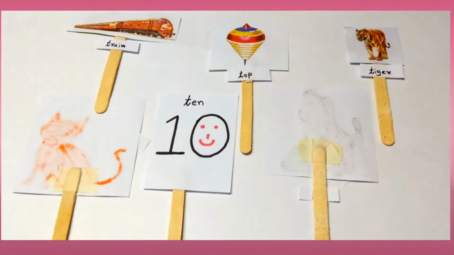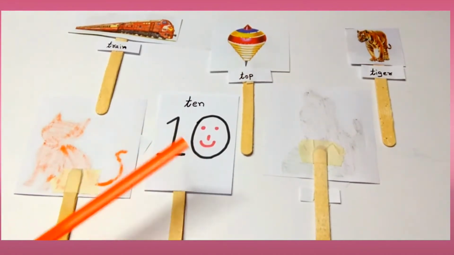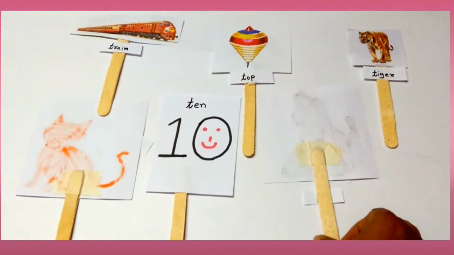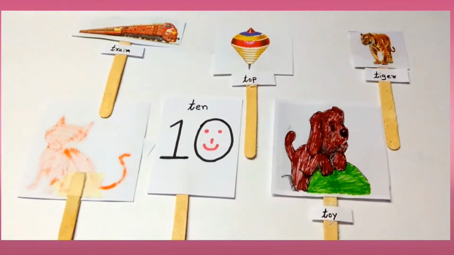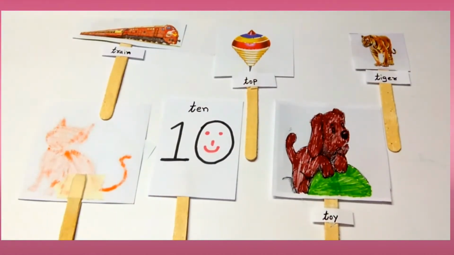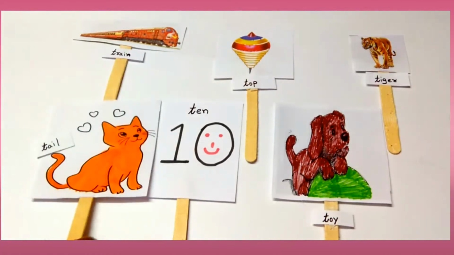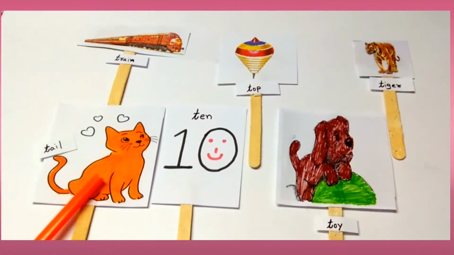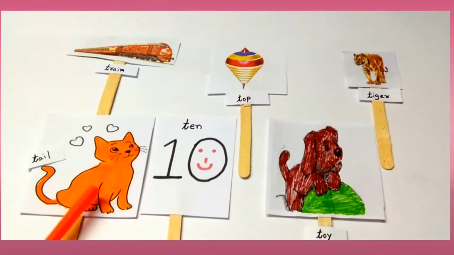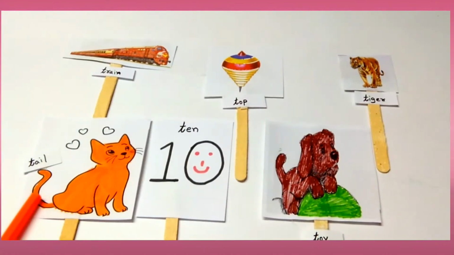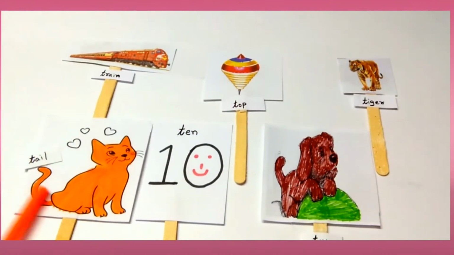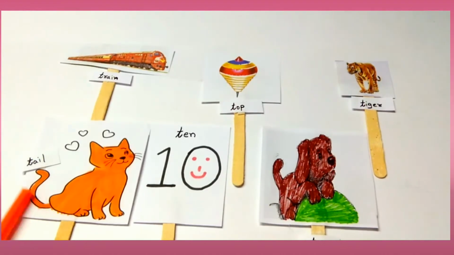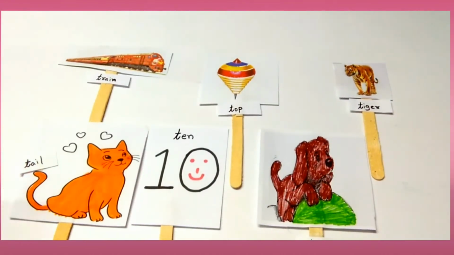What is it? Yes, it is the number 10. Now one more picture. Yes, it is a toy. One more picture. What is this? It is a cat. Yes, but it is having a big tail. What is the cat having? Yes, a big tail.